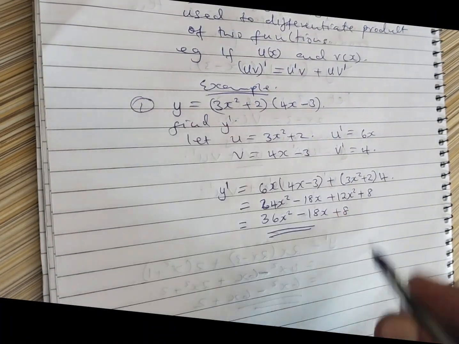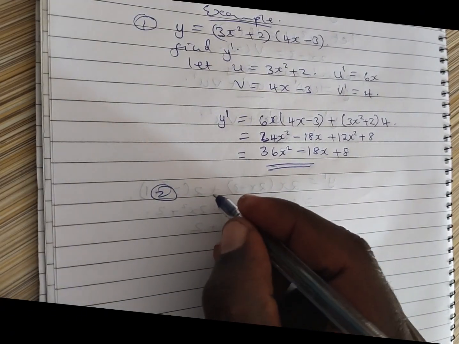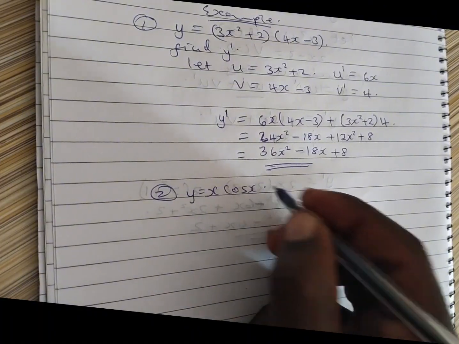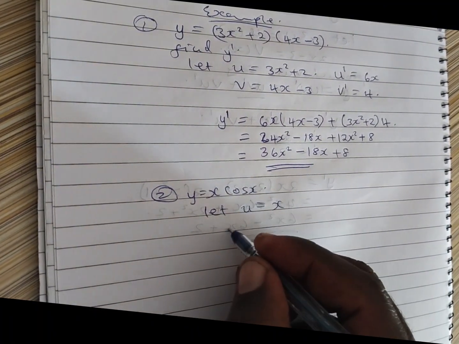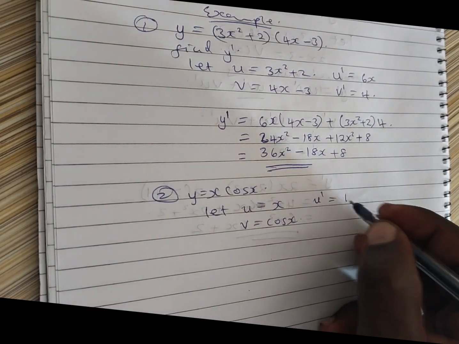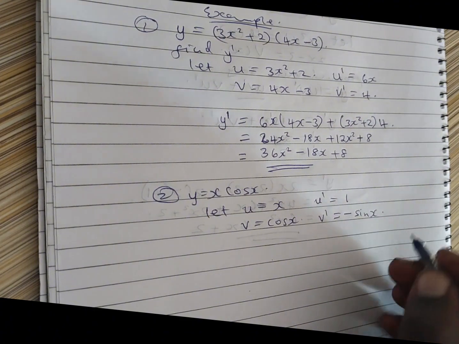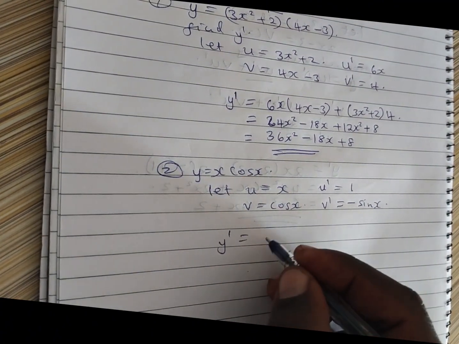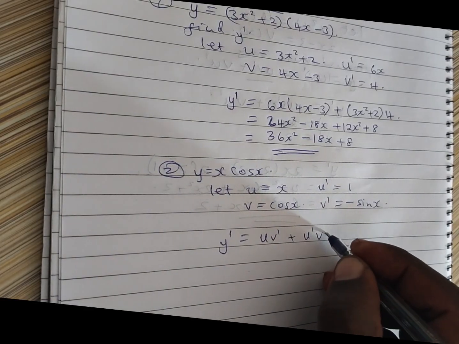Number 2. If you have y equal to x cos x, let u equal x and v equal cos x. So u prime is 1, and v prime is equal to negative sin x. So y prime is equal to u prime v plus u v prime.